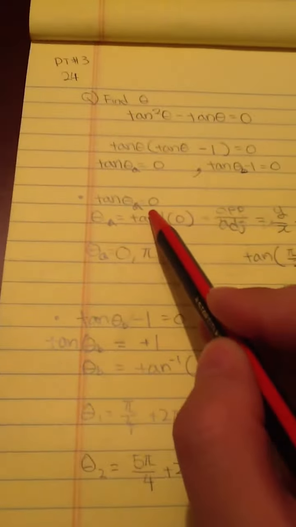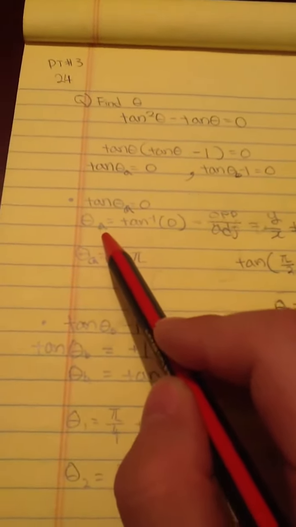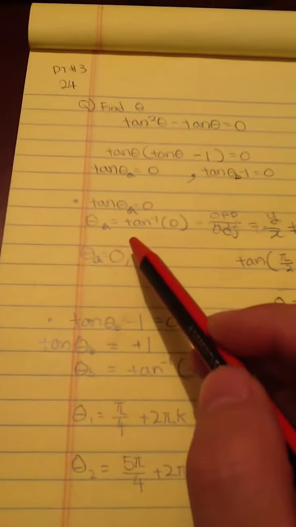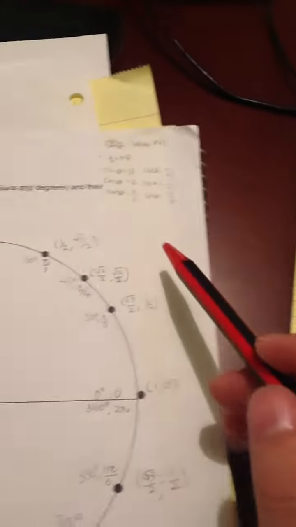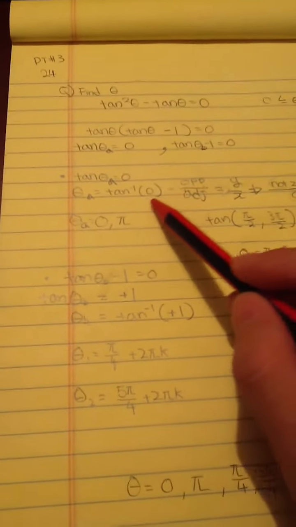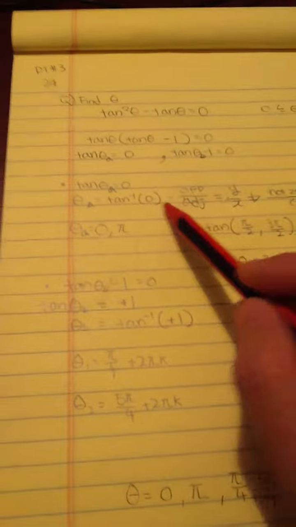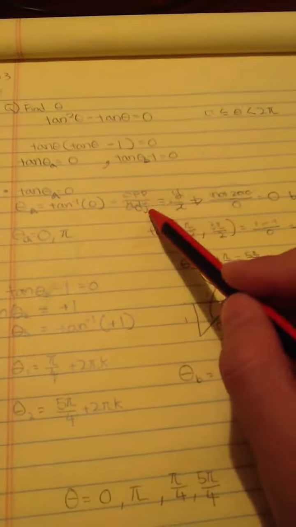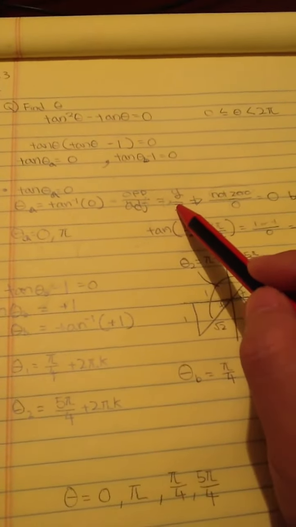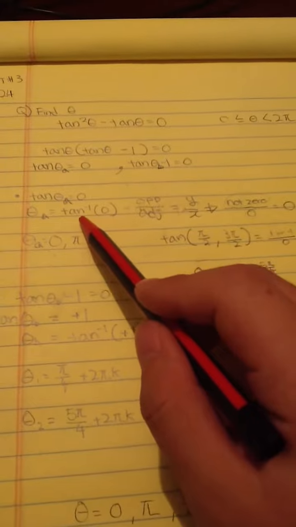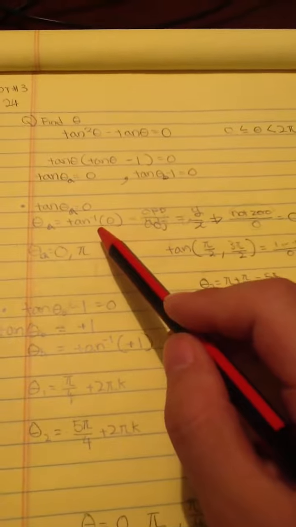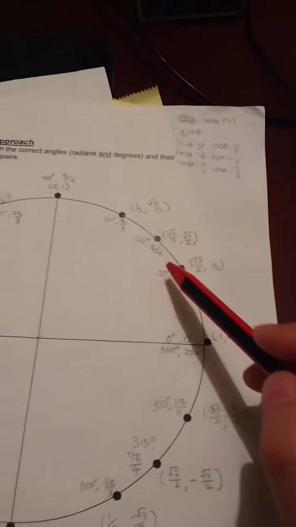Tangent theta A equals 0, which means theta A equals the inverse tangent of 0. I'm going to use a unit circle for this one. Before this, first of all, tangent is opposite over adjacent. In the unit circle, the opposite is y and the adjacent is x, so tangent is y over x. So to find inverse tangent of 0, we just have to find where either x or y is 0.